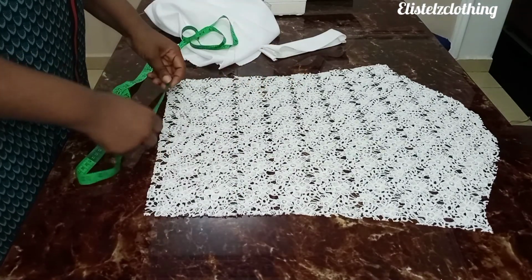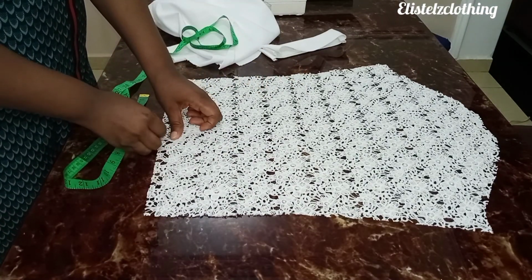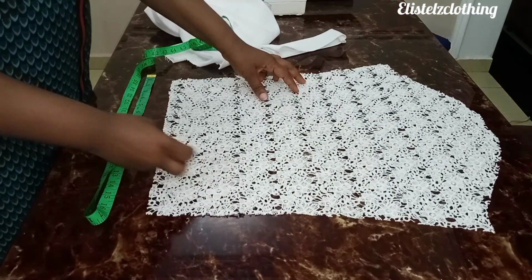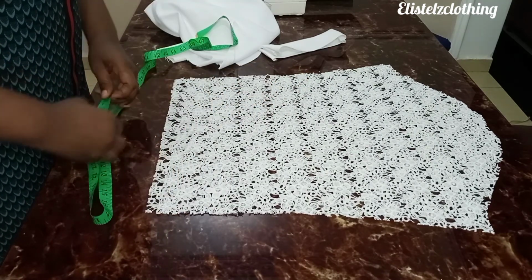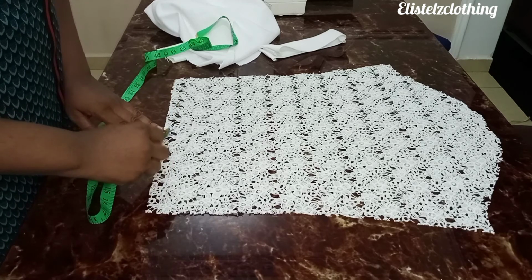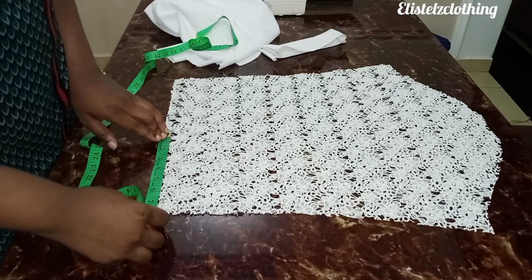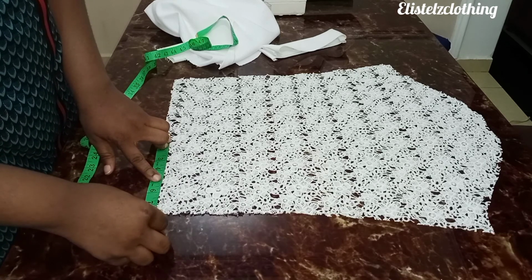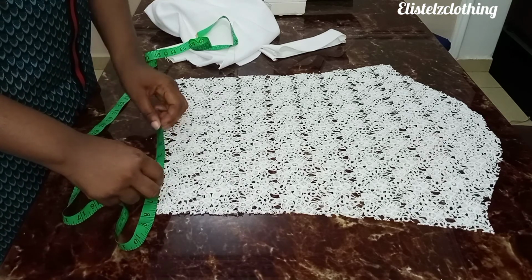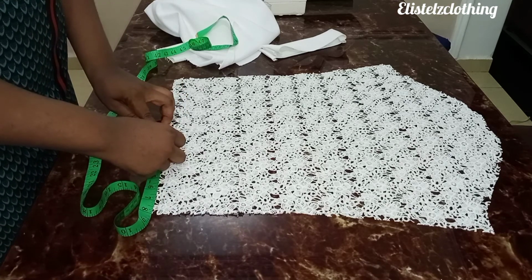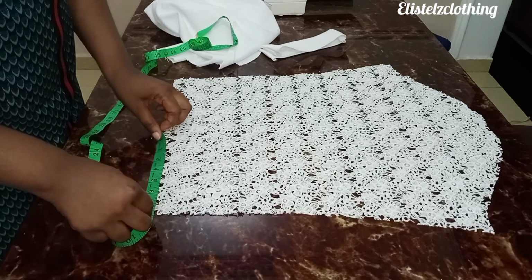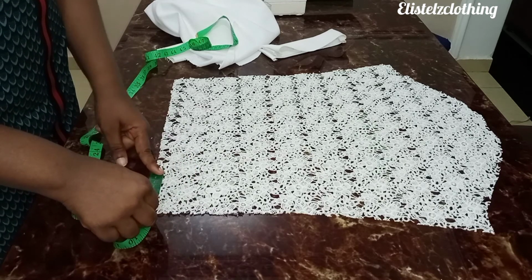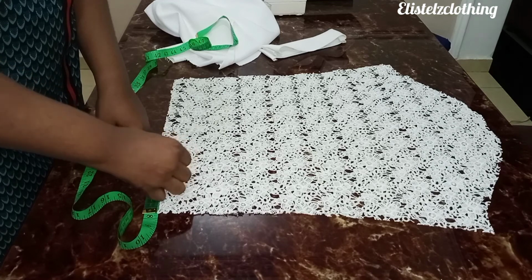So this is the sleeve. You have to indicate the center of the sleeve. Now from the center, you will measure what you have this side. Just measure what you have. Now the total of what I have is about 7.75. So what you're going to do is just place your tape like so, then fold to meet the very tip. Then you make a mark there.